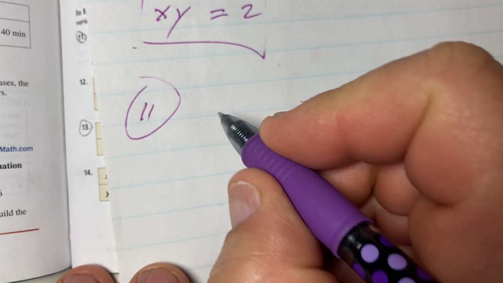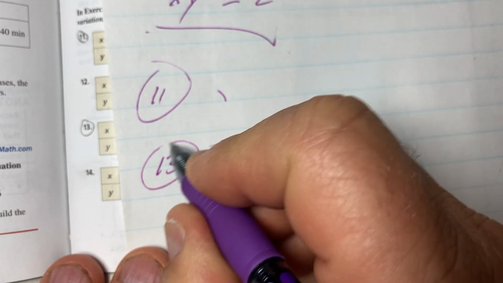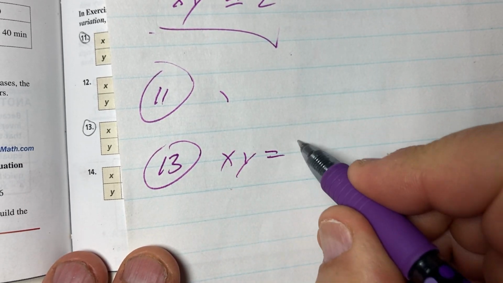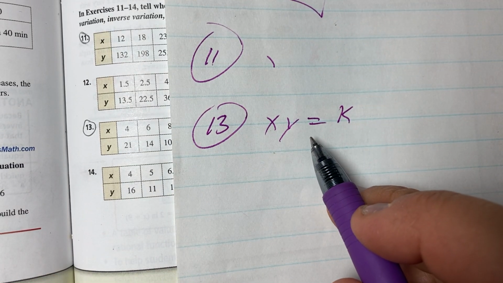So this would be, it's 13, x times y. This would be inverse.